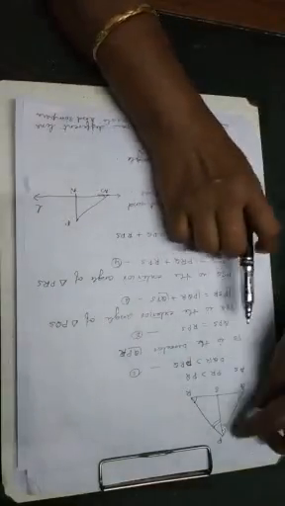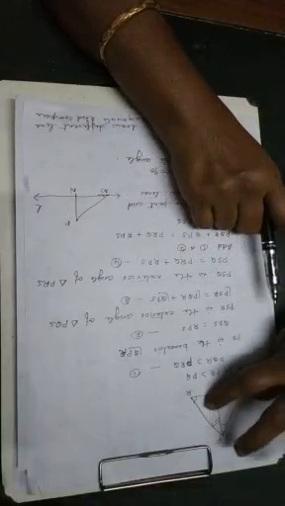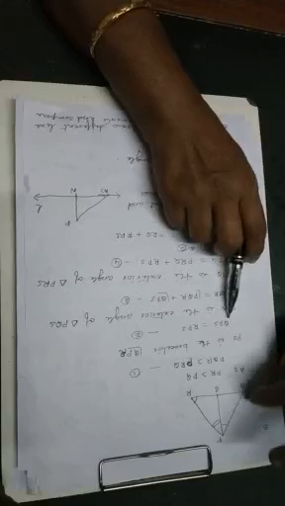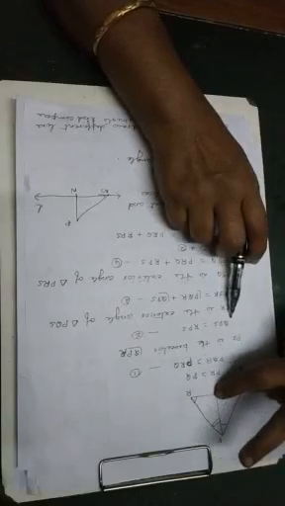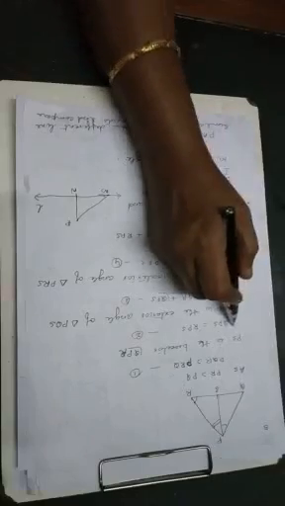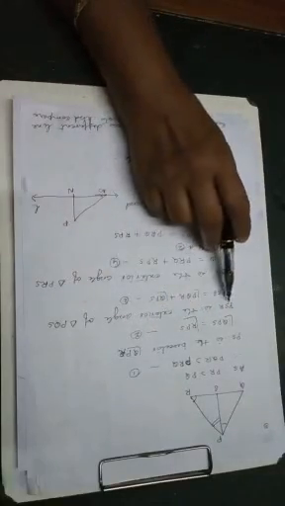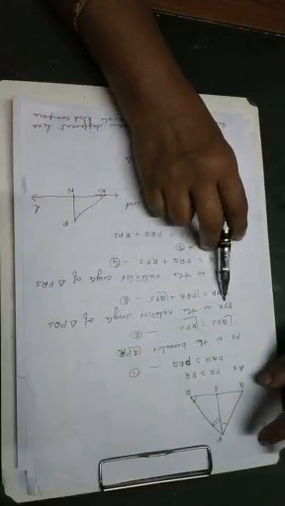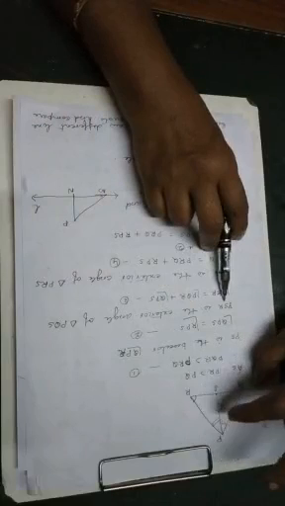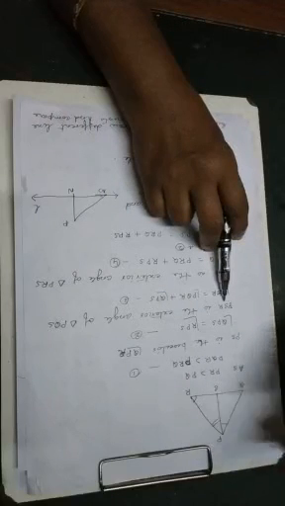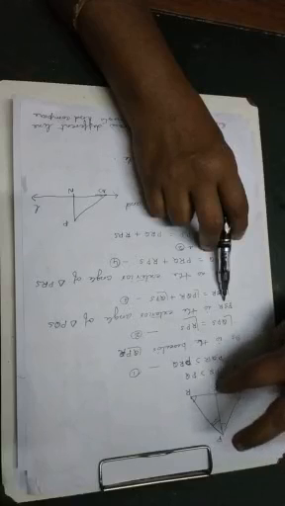Now we know that PS is the bisector. Bisector means divide into equal parts. So QPS will be the same as RPS, that is, angle QPS is equal to angle RPS. But when you consider this angle PSR, that angle is the exterior angle for this triangle PQS.